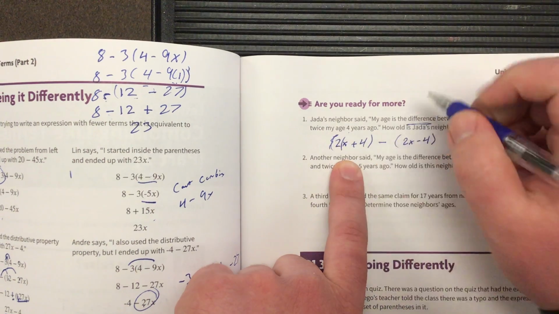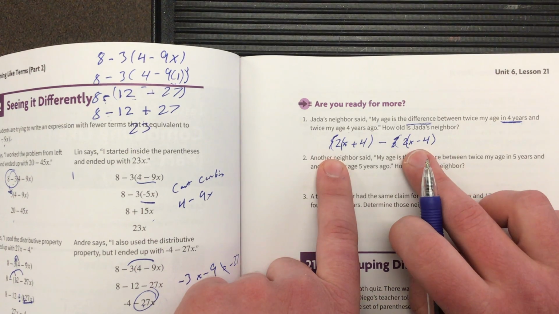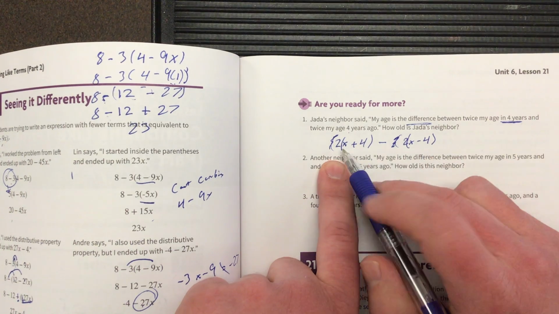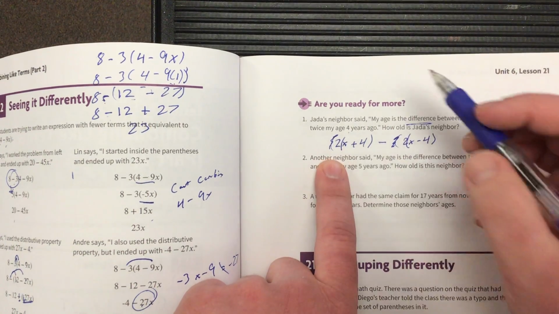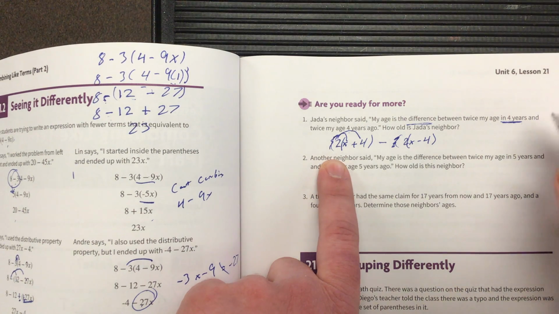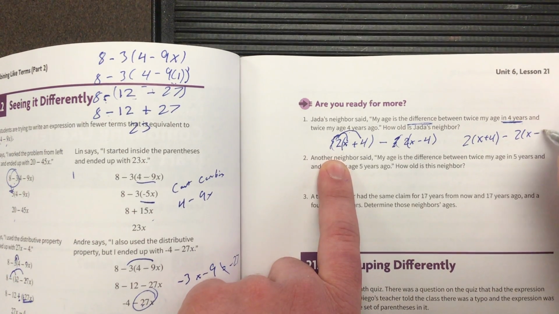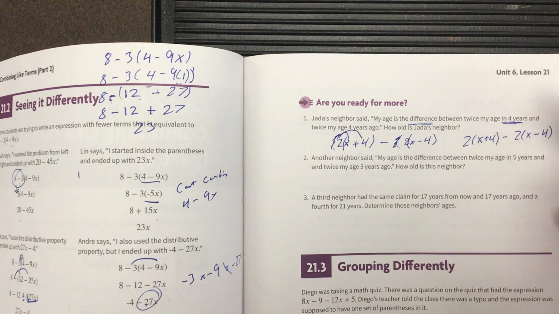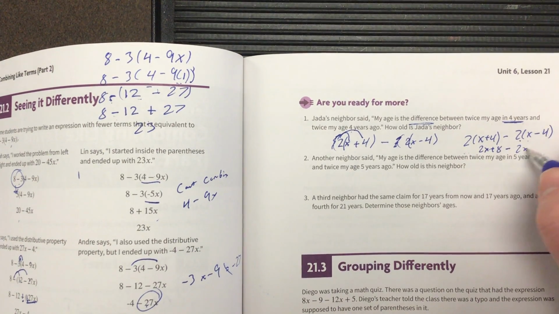I messed up on this parentheses here. It should go right there. The 2 should be outside the parentheses, so we distribute that 2. Let me rewrite this, I made it sloppy. Now if we distribute our 2, what would we get? We get 2x plus 8 minus 2x minus 8.